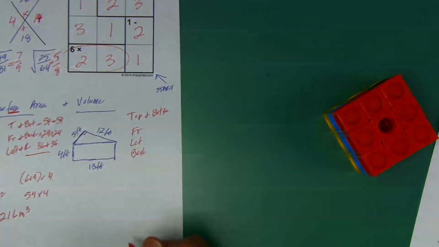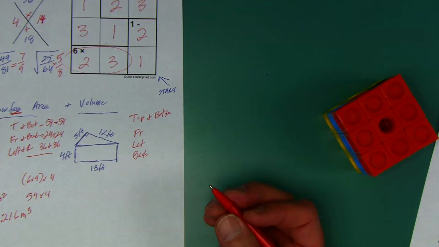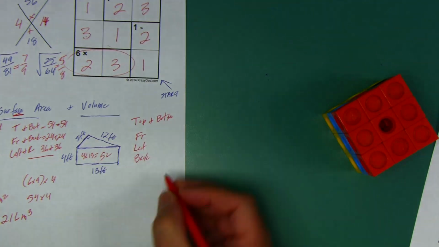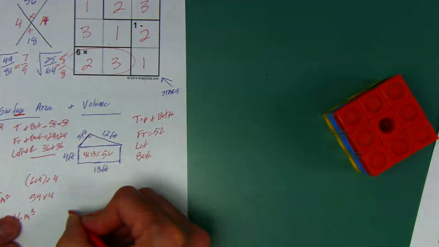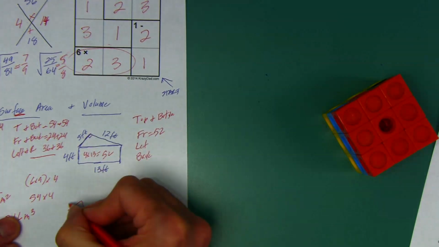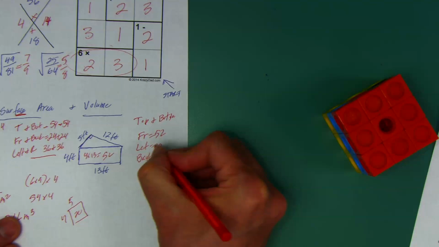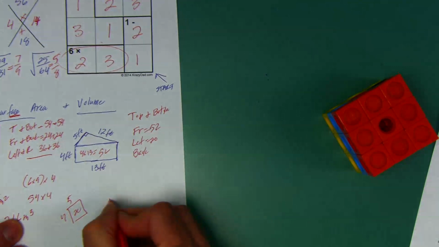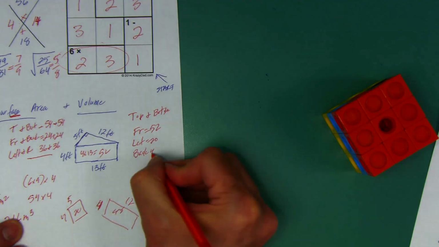Remember, faces for surface area. Okay, so that front face is easy. It's drawn and it's just looking at me. It's a big old rectangle, 4 times 13. Okay, and that's 52. That left face is over here. If I drew that, it would be 5 by 4, right? And that's going to be 20. That back that I can't quite see, that's 12 on top. And it's 4 tall. 4 times 12, 48.